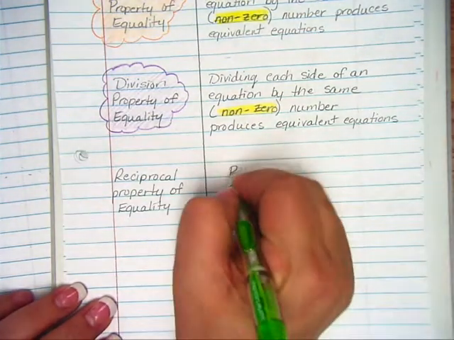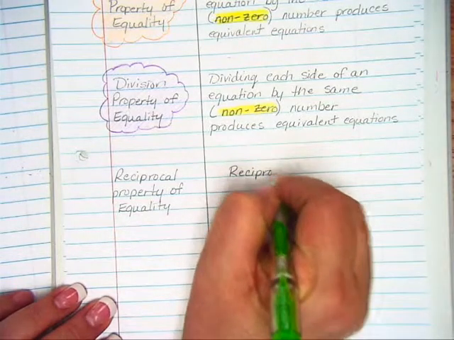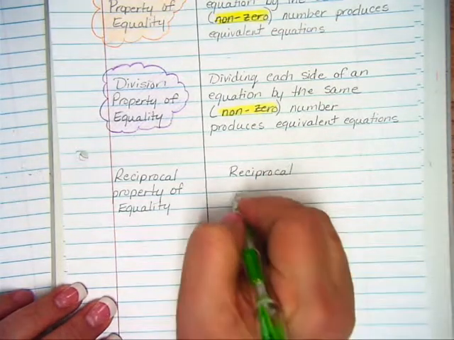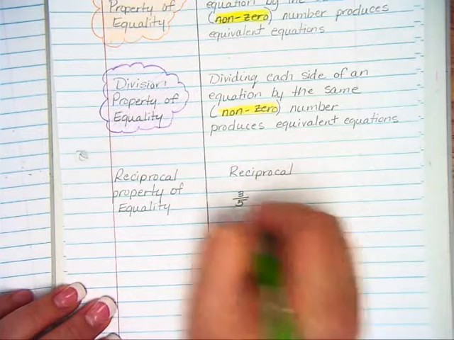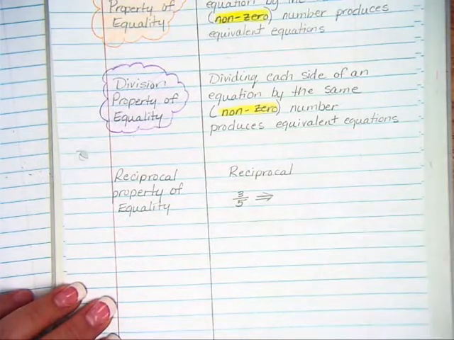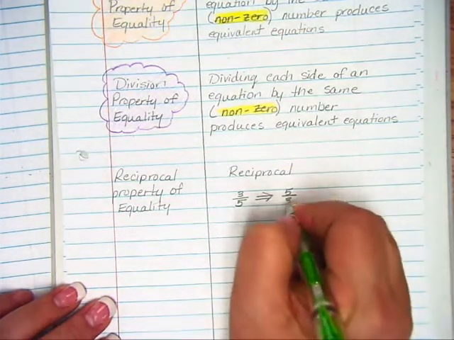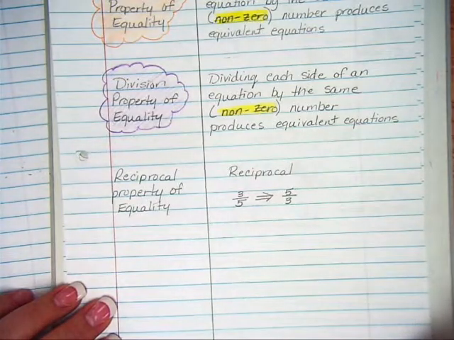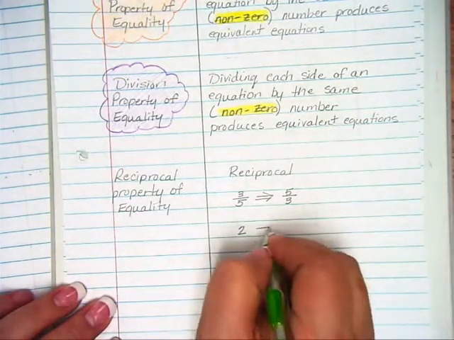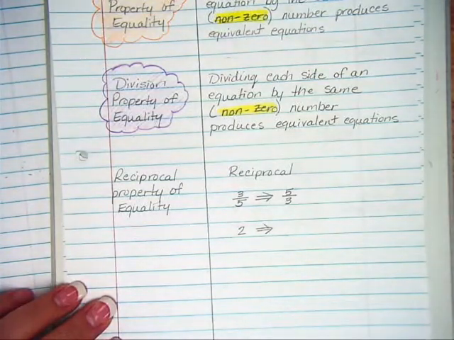Okay, this is what a reciprocal is. If you have 3/5, what's the reciprocal? 5/3. So y'all know that. You flip the numerator and the denominator. What's the reciprocal of 2? Okay, how do you write 2 as a fraction? 2 over 1. So what's the reciprocal? 1/2.